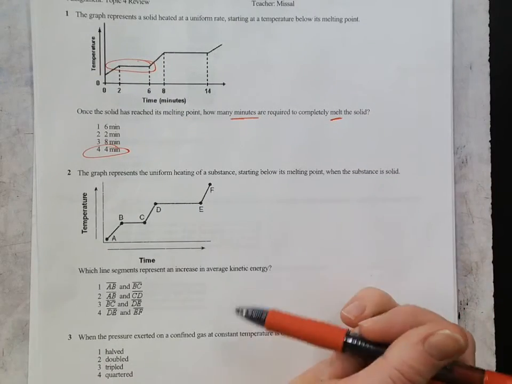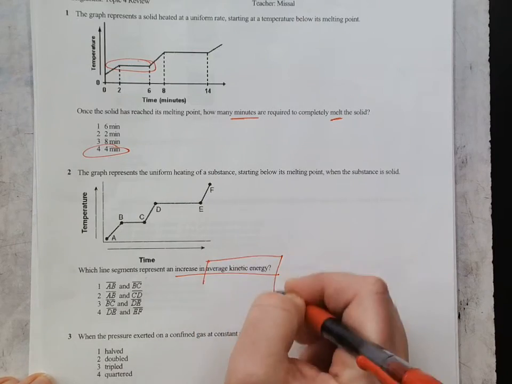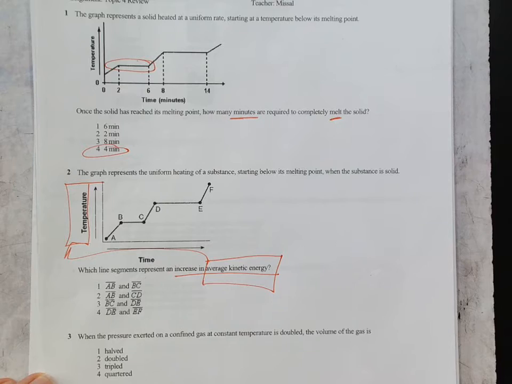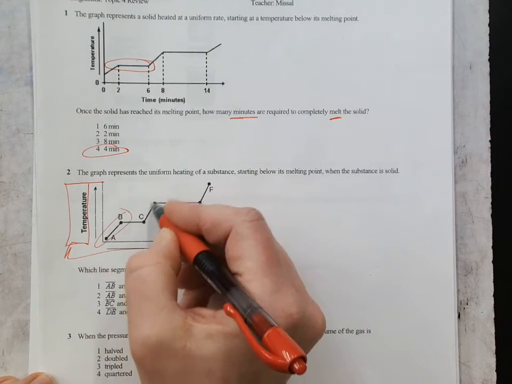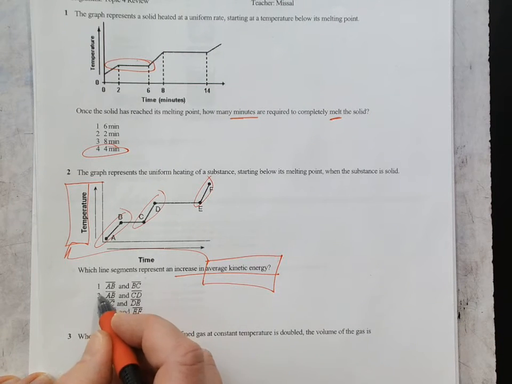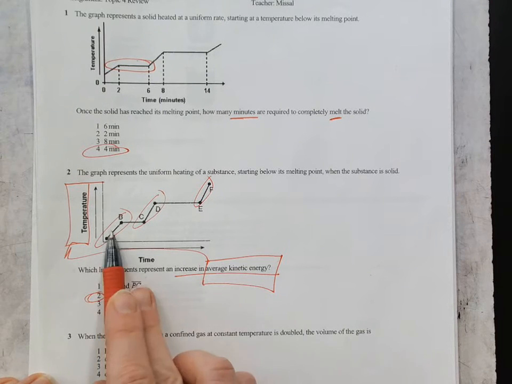Okay, question 2. Increase in average kinetic energy. Average kinetic energy is the definition of temperature. So whenever the temperature is increasing, so is the average kinetic energy. So 2 has A, B, and C, D.